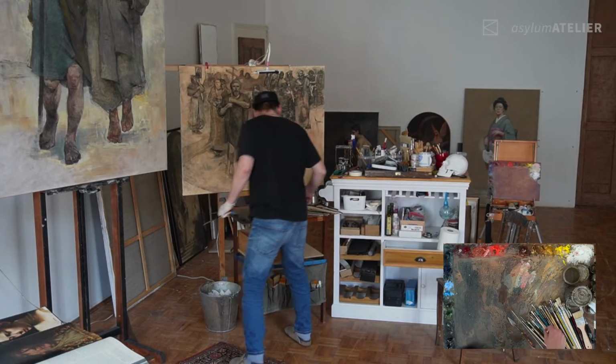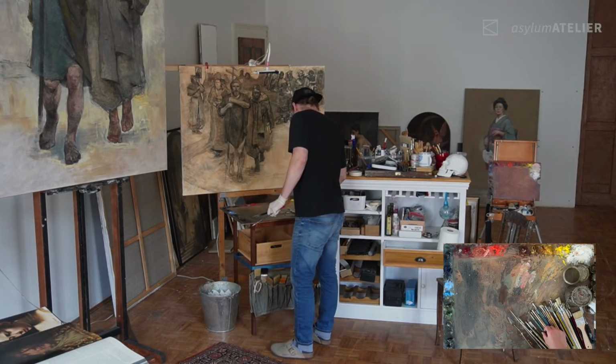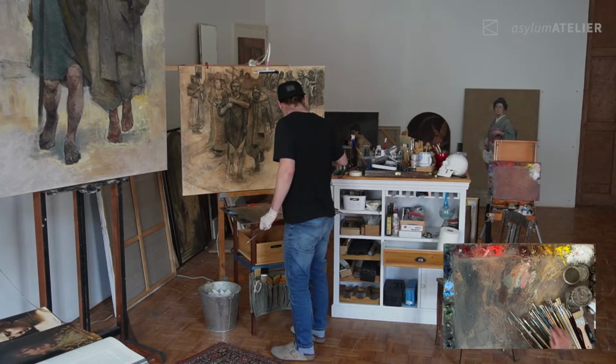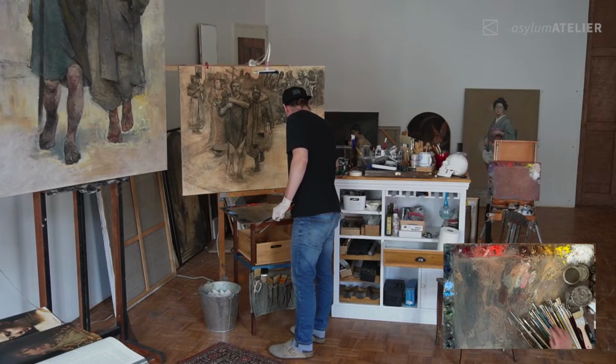Right now I need to mix the background color. I'm wondering, well, let's just do this ugly. Let's use this ugly brush.